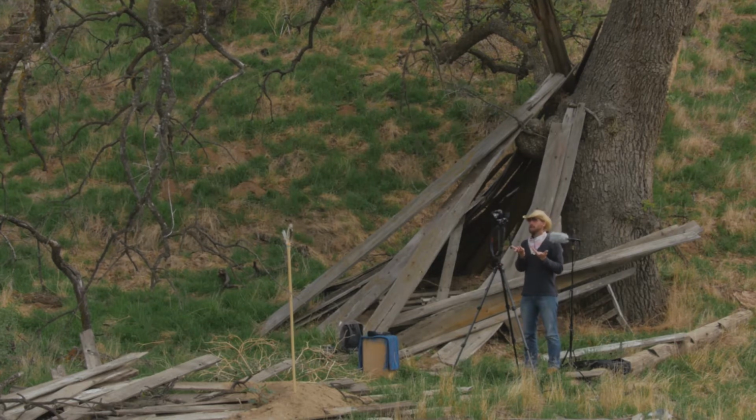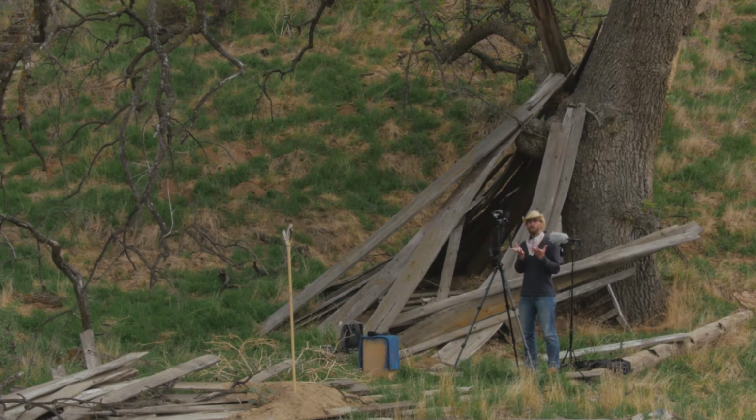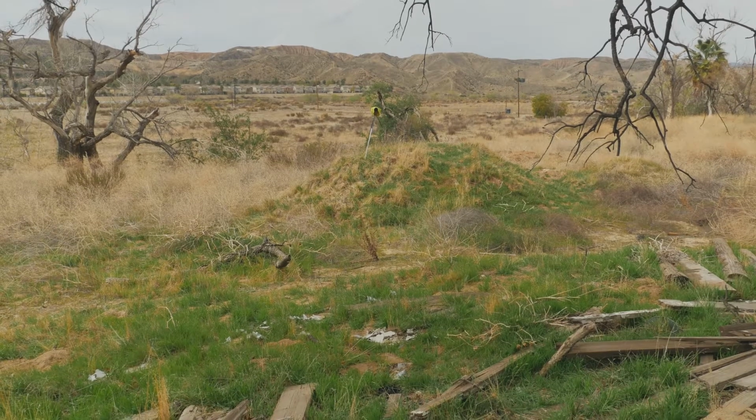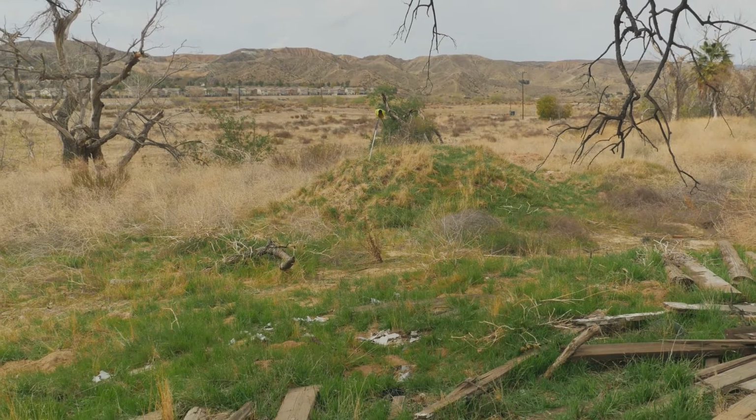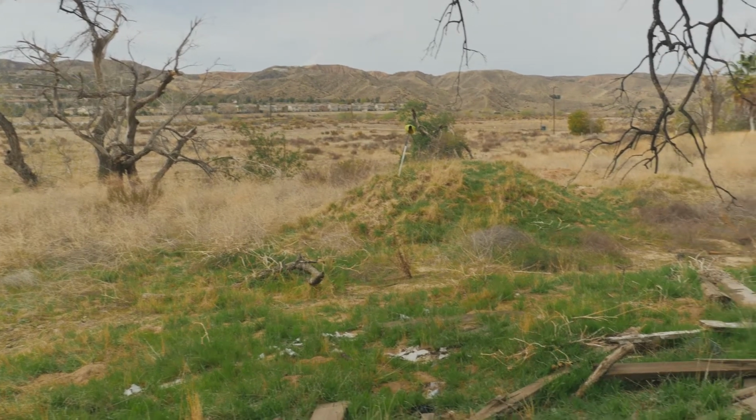So let's look at the difference between a wide angle lens and a telephoto lens in terms of the stability when being handheld, and then also looking at them on the tripod to see what the difference is in terms of stability. On a tripod, this wide angle lens is very stable, even when I'm moving the tripod around to show different areas of the scene.